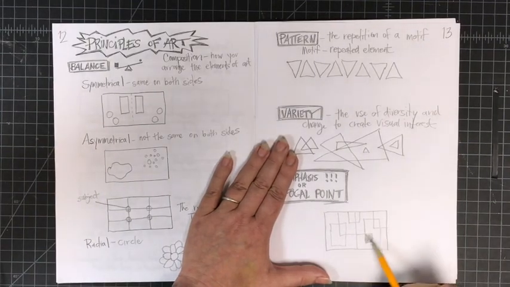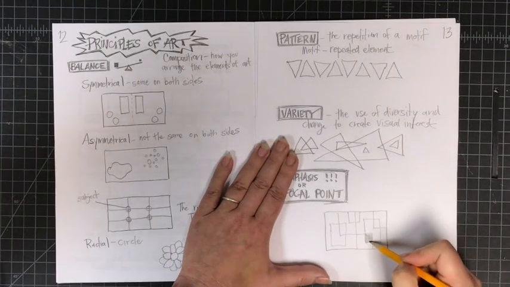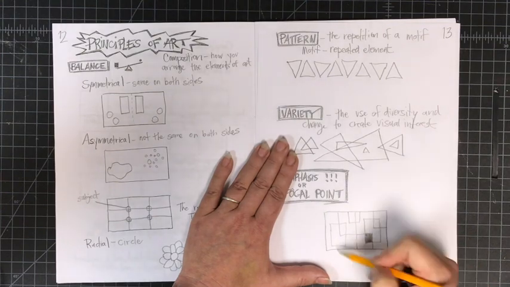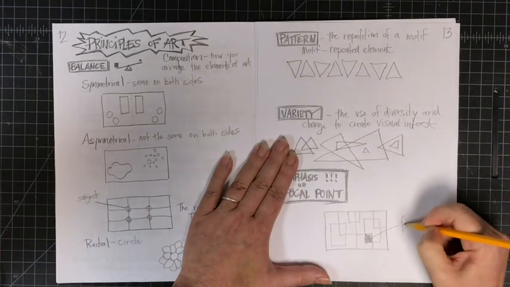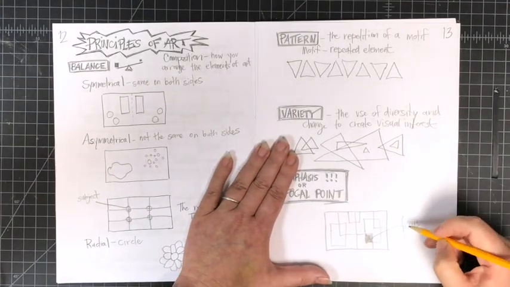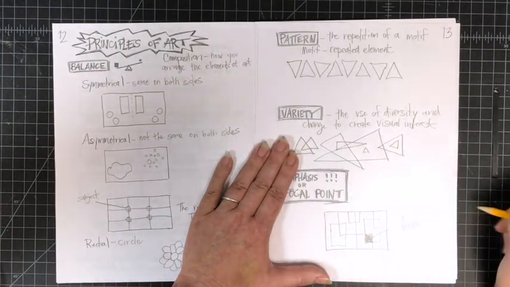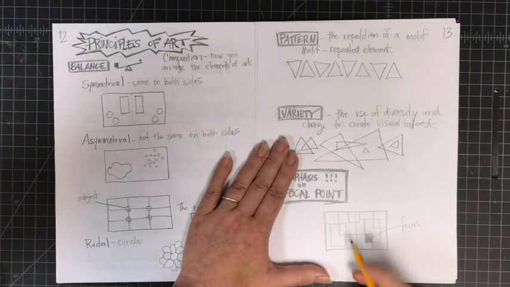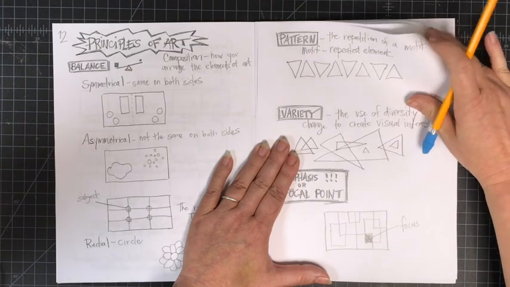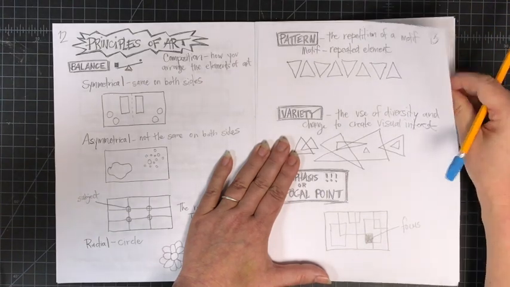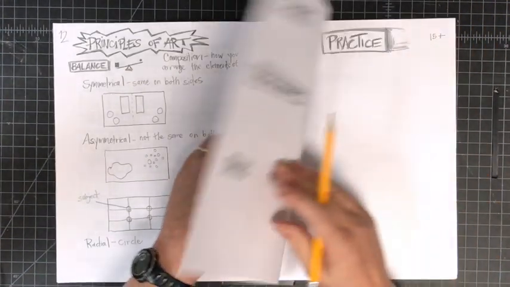Okay, this really stands out and it's different from the rest of these. So I would say this is my focal point. It's what you tend to focus on. Okay, so it's what you focus on, your emphasis or your focal point, right? And we'll talk more about that when we get into different projects.